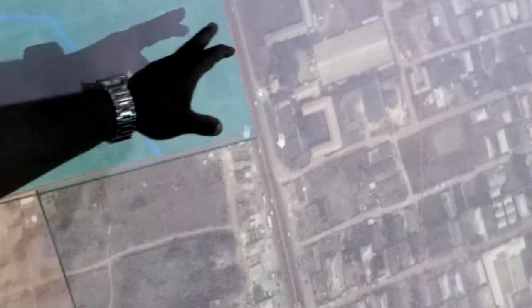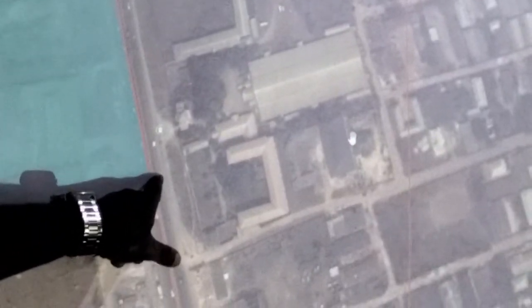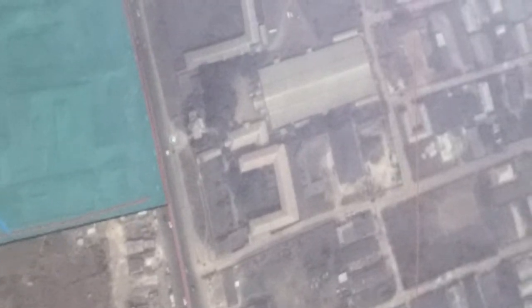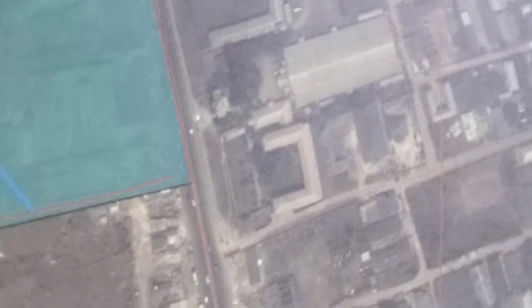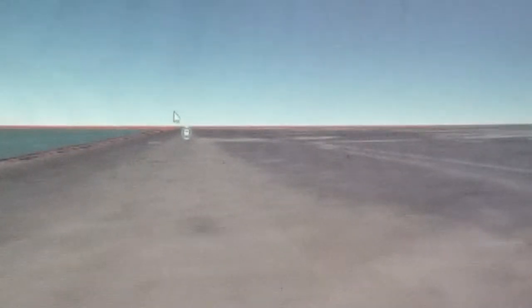Can we position now? Can we put a street view? Yes, street view. This is Evidence Gospel Church. Is it coming up?